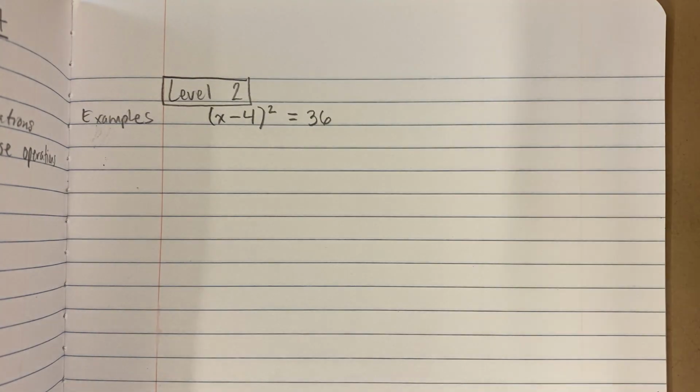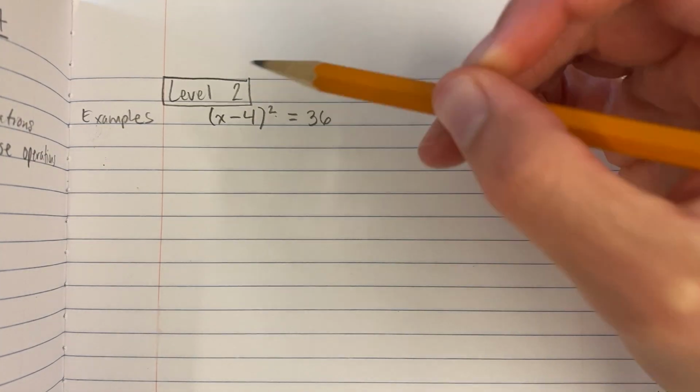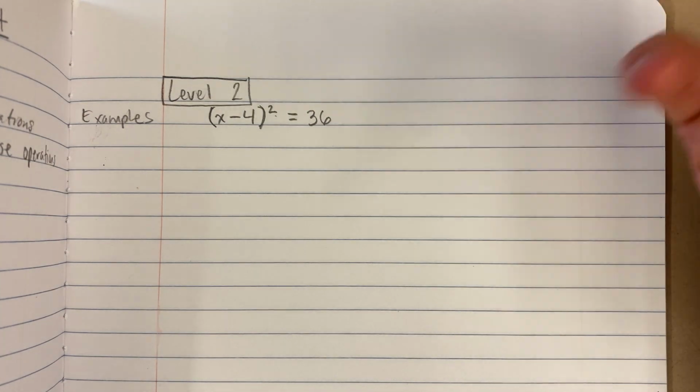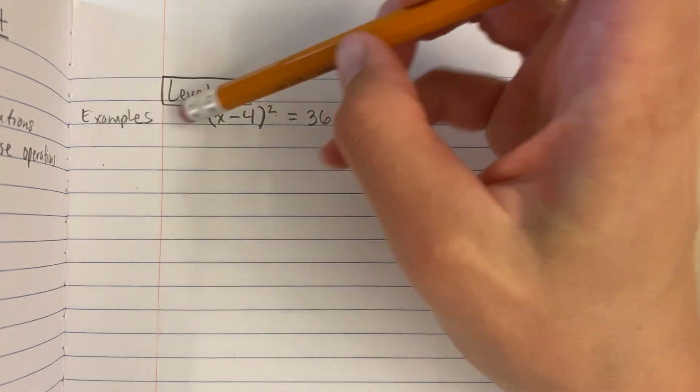Okay, now, how do we undo squared? I notice that all of this is being squared. How do I undo squaring something? I square root it. So if all this is being squared, I'm going to square root the whole thing.